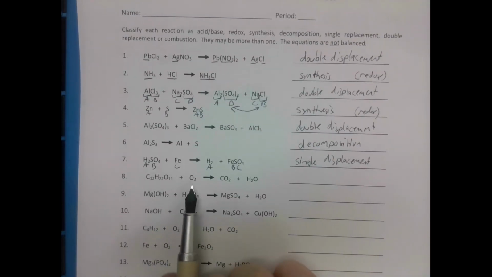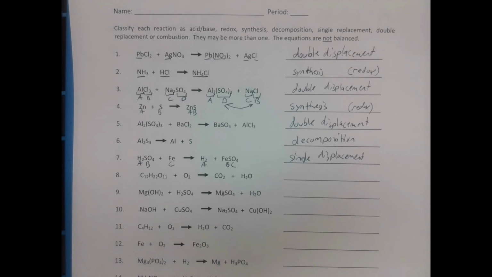Remember, an acid is anything that produces an H plus ion. A base is anything that produces a hydroxide ion. So where's our base? We have O2 that does not contain OH, so it's not a base. And it doesn't contain H, so it's not an acid. It's combustion.